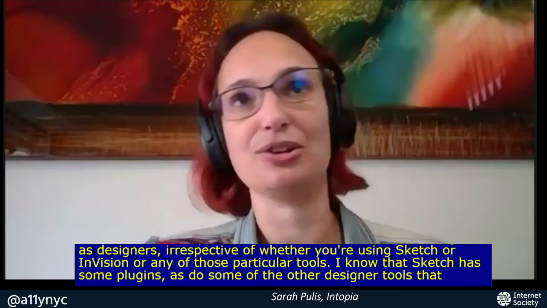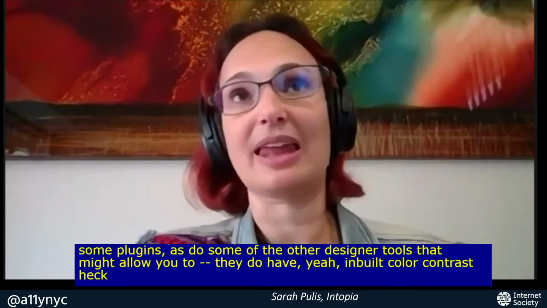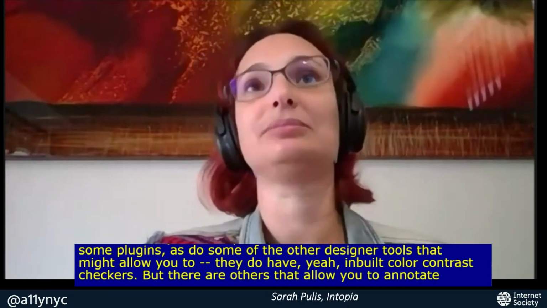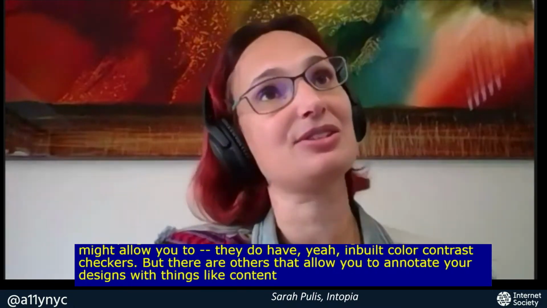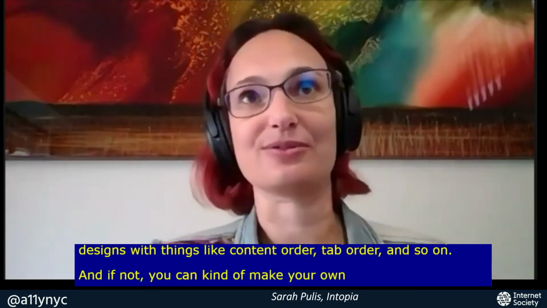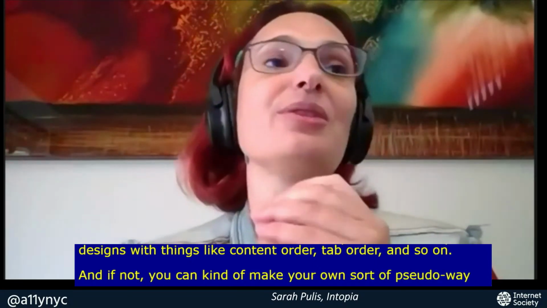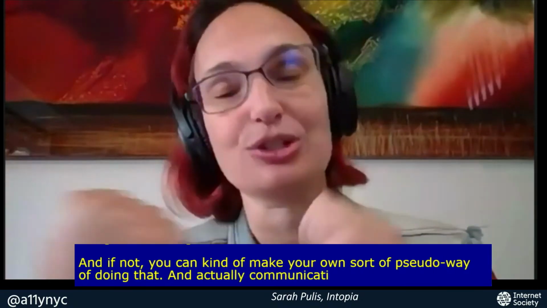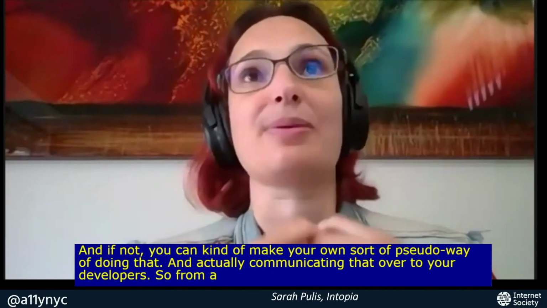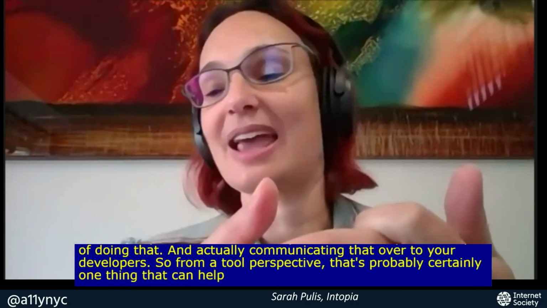They do have inbuilt color contrast checkers, but there are others that allow you to annotate your designs with things like content order, tab order, and so on. And if not, you can make your own pseudo way of doing that and communicate that over to your developers. So from a tool perspective, those annotations can certainly help.